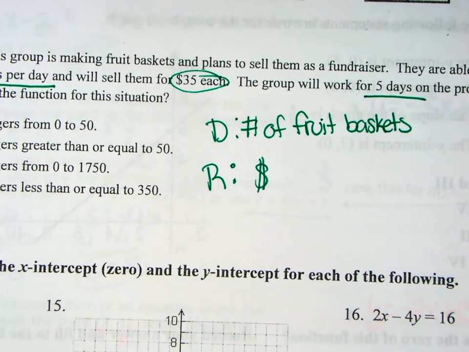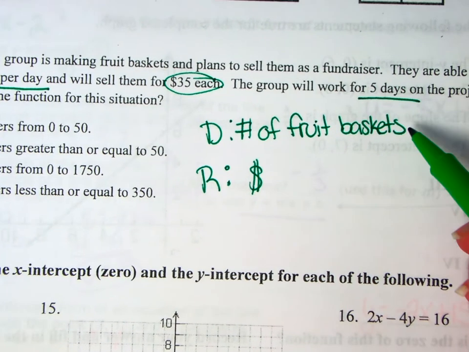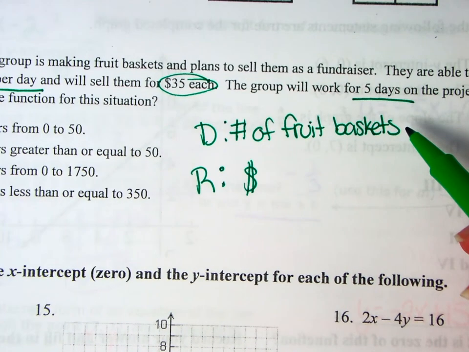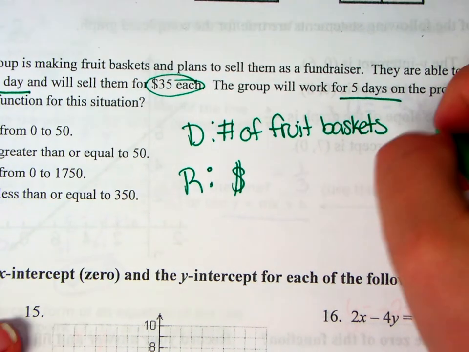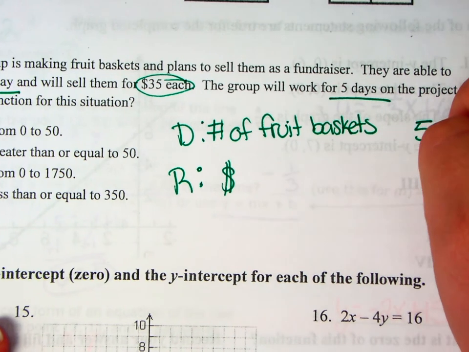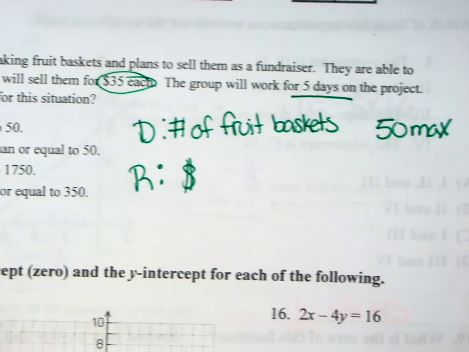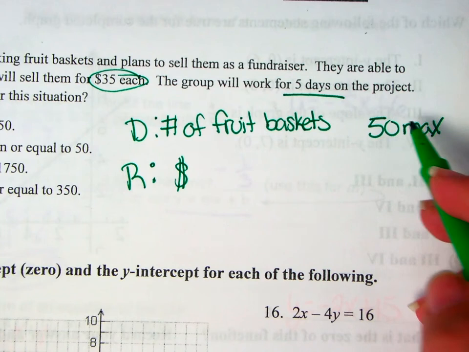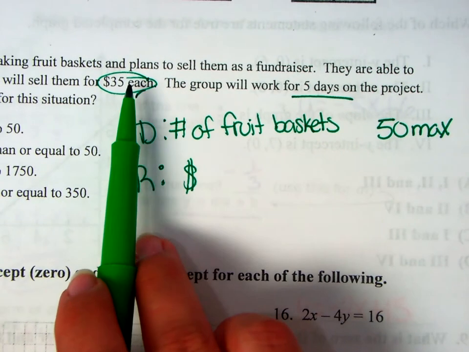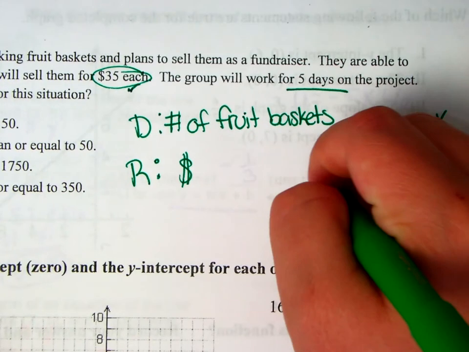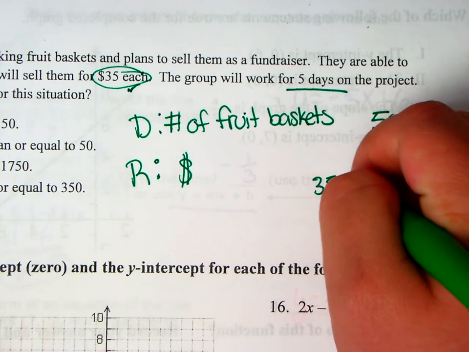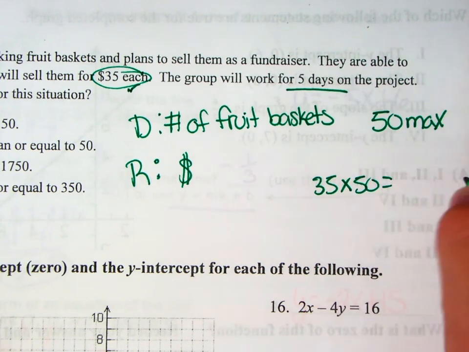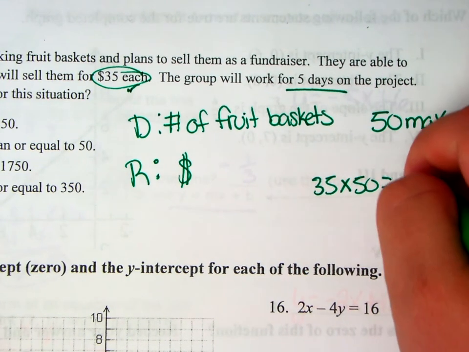So what is the biggest amount of fruit baskets you can make for 5 days? 5 days, you make 10 a day, 50. So 50 is the max. So what's the maximum? If I sell them for $35 each, 35 times 50 is going to give me how much money?